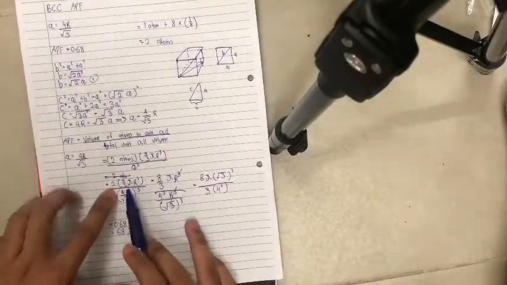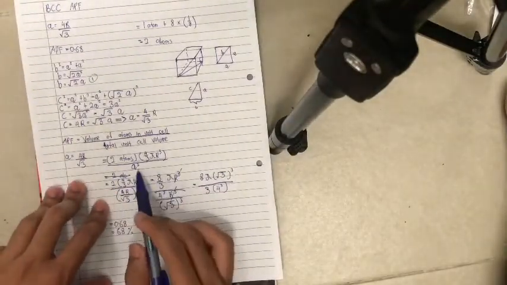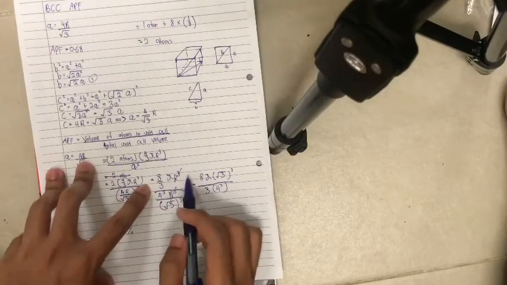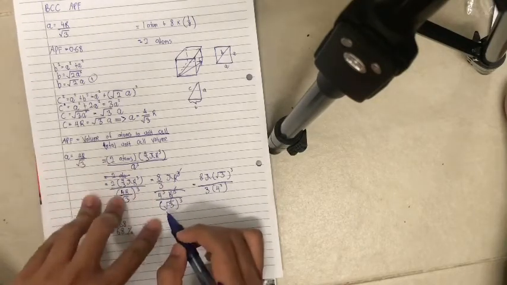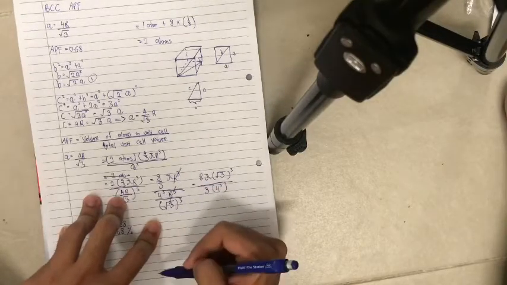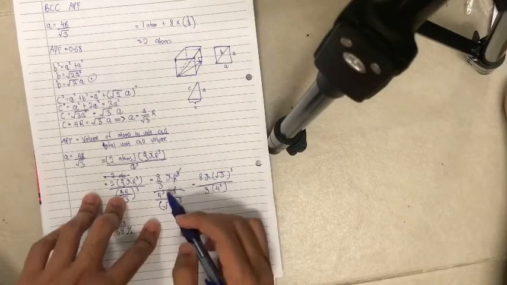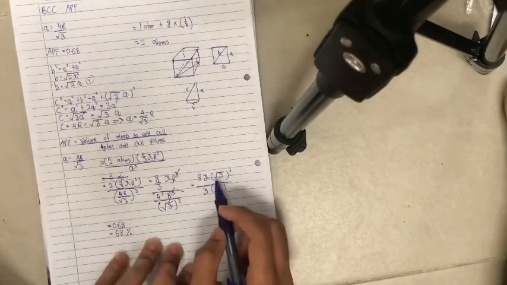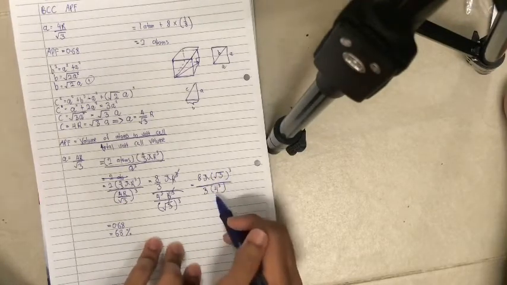Okay, so we solve this equation. We get 8/3 pi r cubed over 4 cubed r cubed over square root 3 cubed. So we can cancel the radius. After we cancel it, we simplify and get 8 pi times square root 3 to the power of 3 over 3 times 4 cubed.